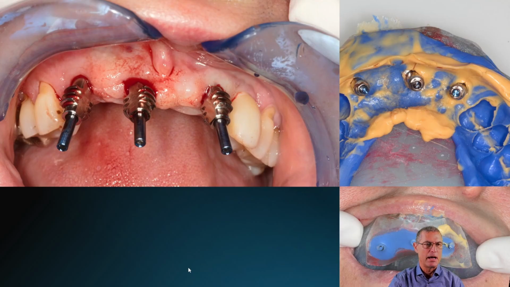This is an example for open tray. You see the long screws here. These screws will go through an individual resin tray. You open it here. You see it on the right bottom side. And to find a simple trick to find the screws easily, you can put some wax over it.